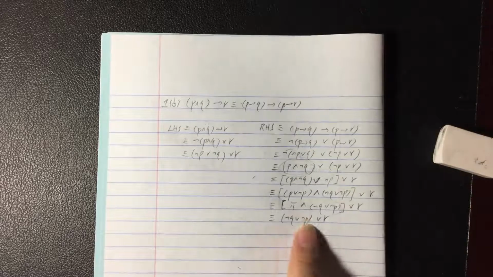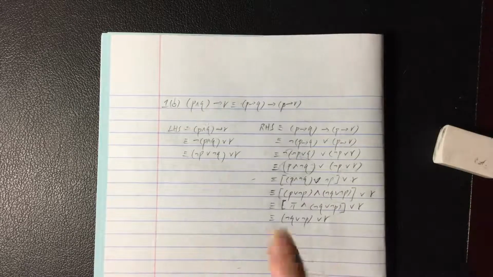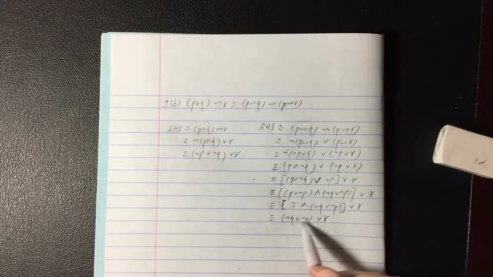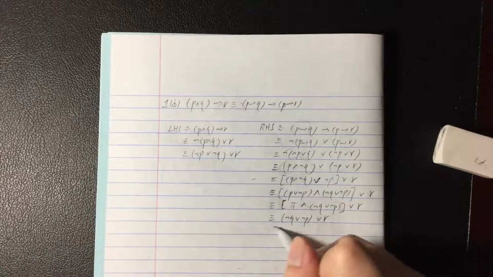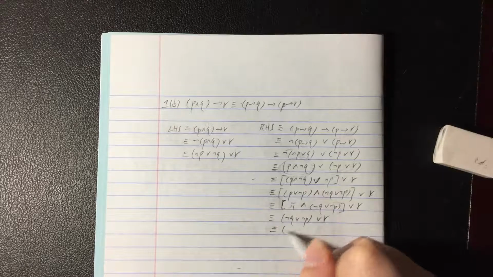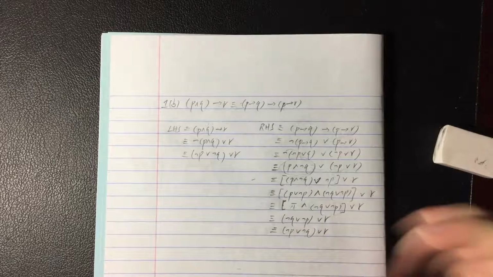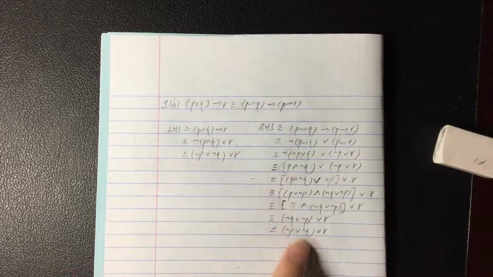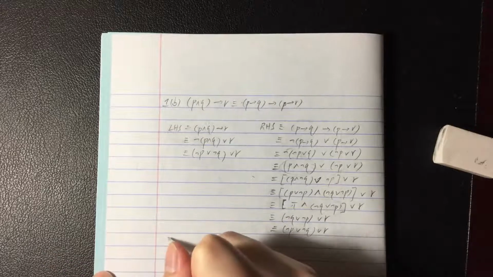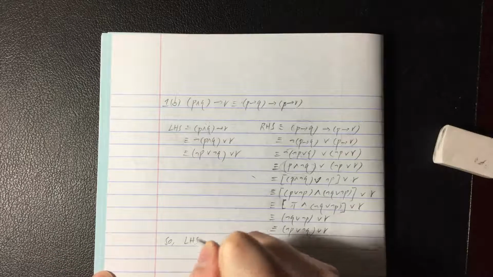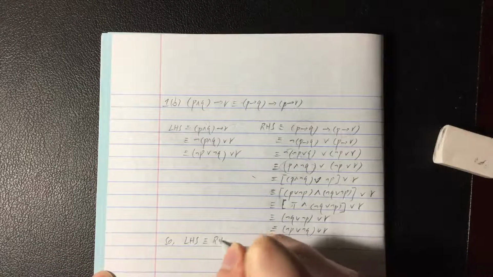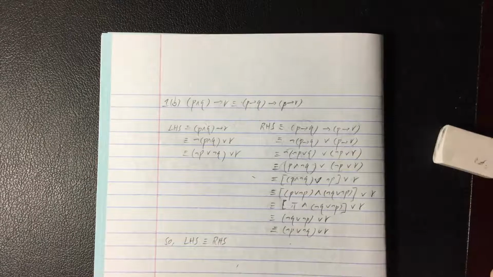Then observe that the left side and right side are almost the same. If we apply the commutative law, not Q or not P can be rewritten as not P or not Q. Then we can see that the left hand side and right hand side are exactly the same. So the left hand side and right hand side are logically equivalent.